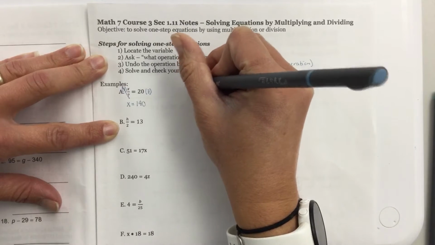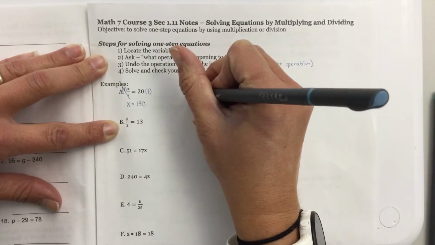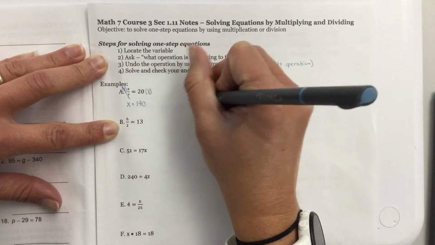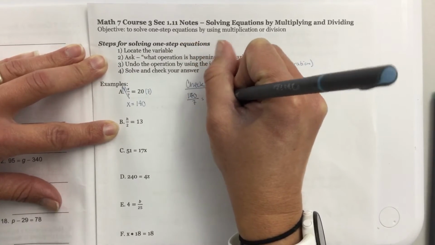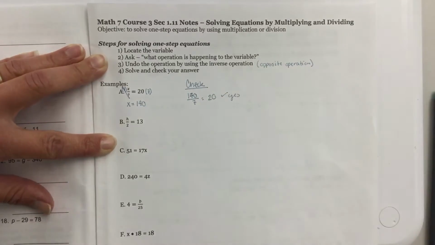Okay, and then to check your answer, you put 140 in. 140 divided by 7. Does that equal 20? Yes. 140 divided by 7 equals 20.